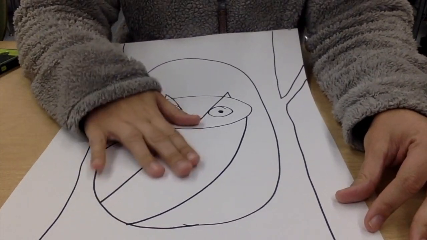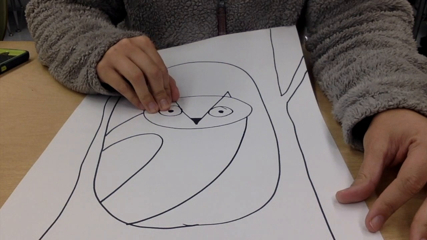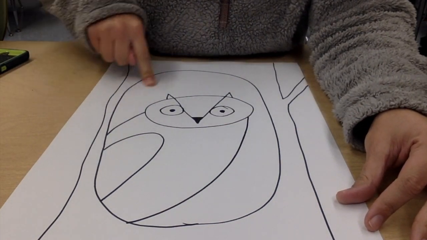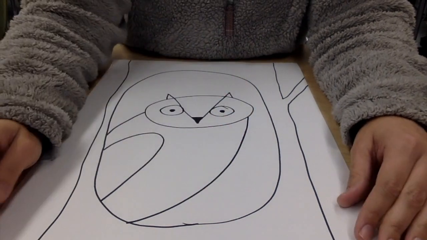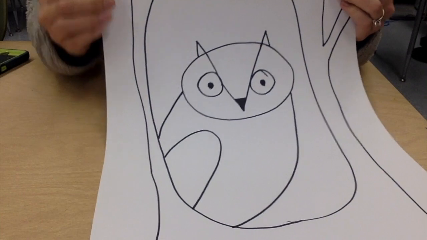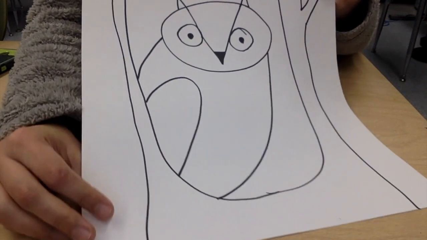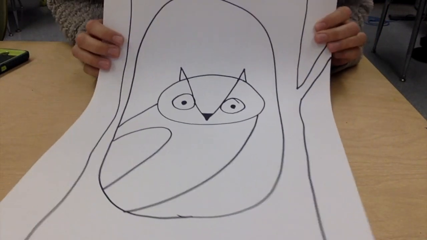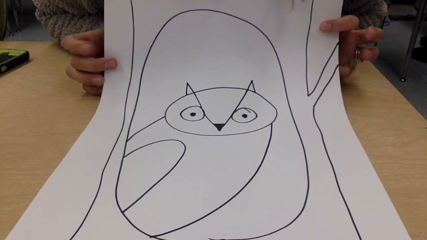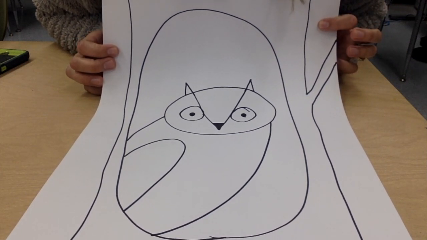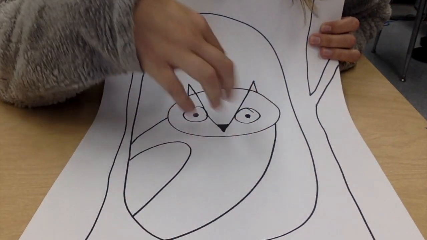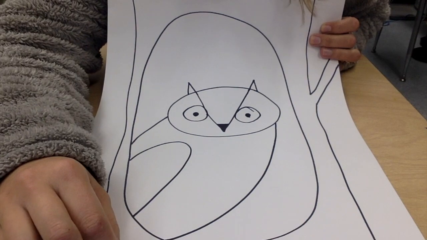So you paint whatever colors that you want in your owl, but I would paint the inside of this black, and you can either make it night or day outside, but this space on the side of the tree is air. So this is either blue sky or black sky, depending on if it's day or night. And then you can paint your owl any way you want, your tree any way you want.